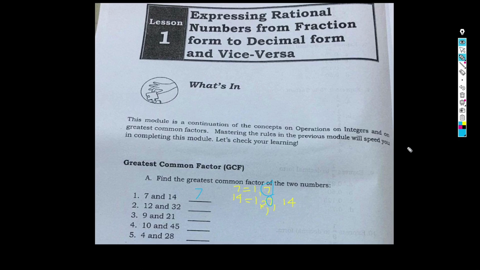Okay, now for number 2. Number 2, what is the GCF or the greatest common factor for 12 and 32? So if there's a 12 and then there's a 32, you find the factors of it. 12 starts with 1, then 2. We can also multiply by 3 here. Also with 4.